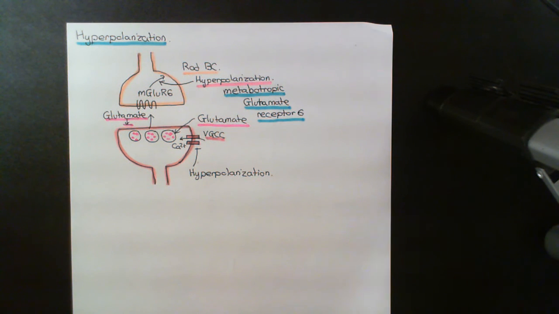So this is the way that the signal is inverted when we're going from the photoreceptor to the bipolar cell. A hyperpolarization in the photoreceptor is going to lead to depolarization, or a relinquishing of the hyperpolarization of the bipolar cell, and therefore activation of that bipolar cell.